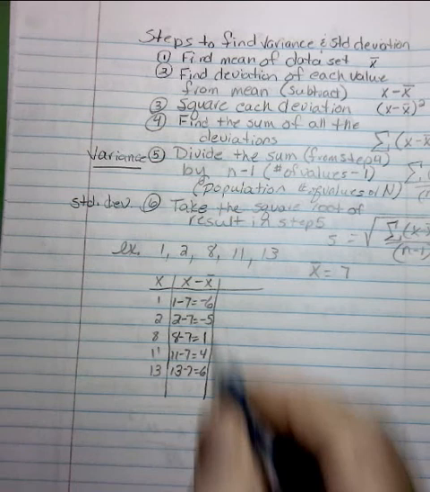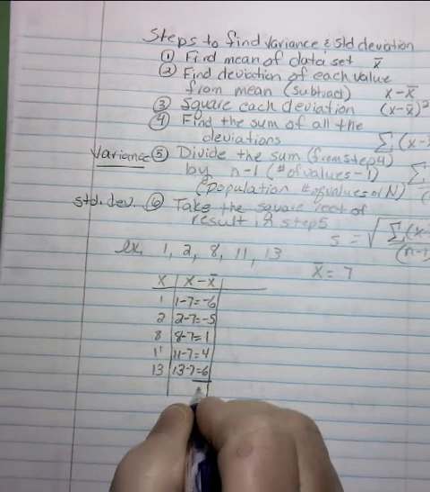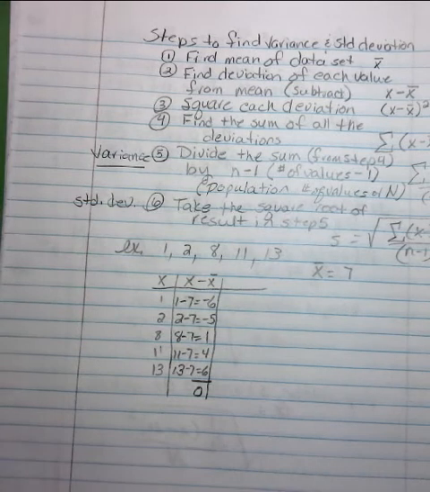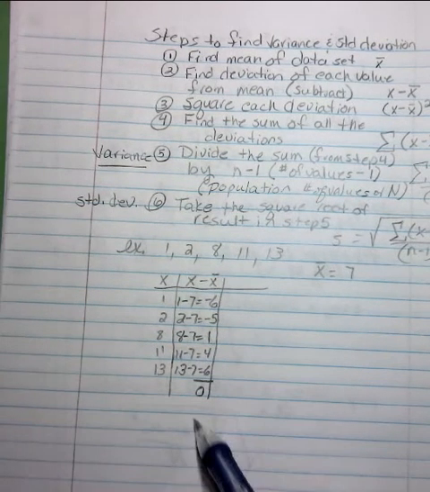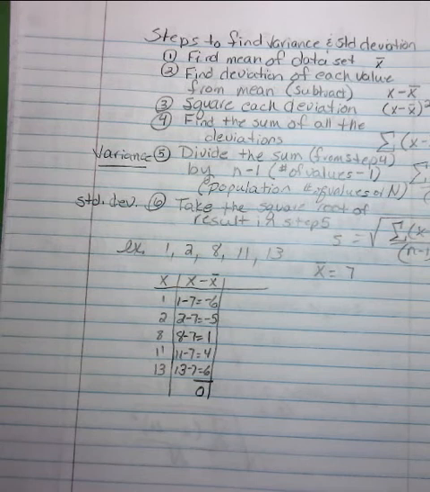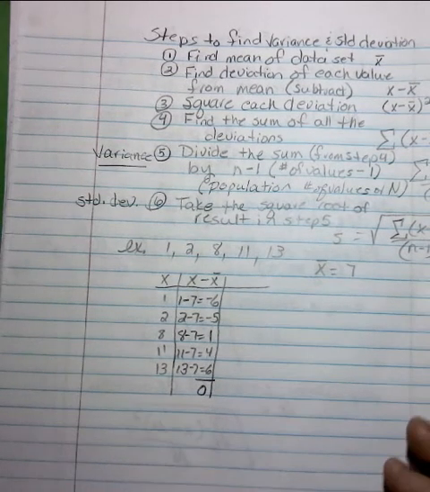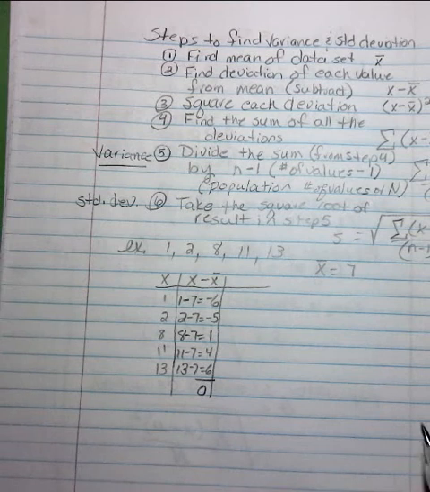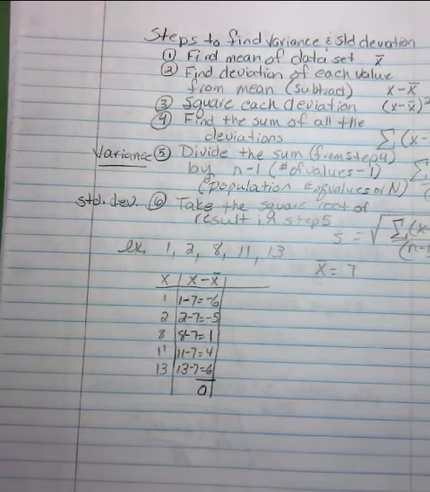Now, if we totaled these answers in that particular column, we would get 0. And we would get 0 no matter what the data was. Every time we did that column, we would get 0. That happens every time. And so for that reason, someone developed this squaring part of the problem to help us be able to calculate without getting the 0.